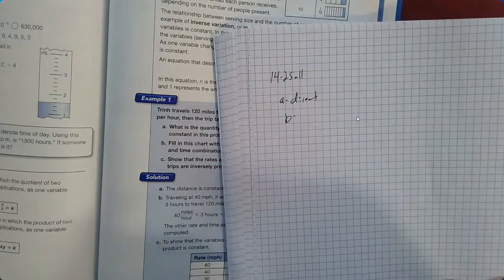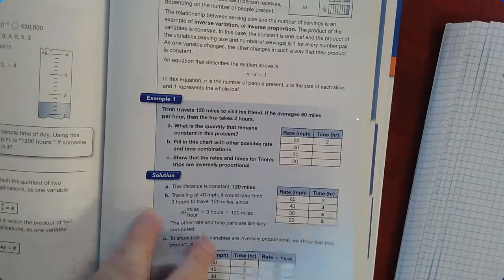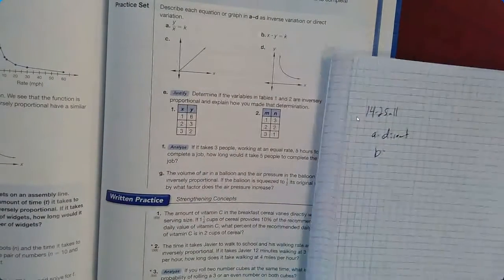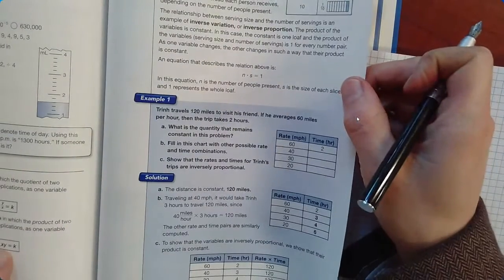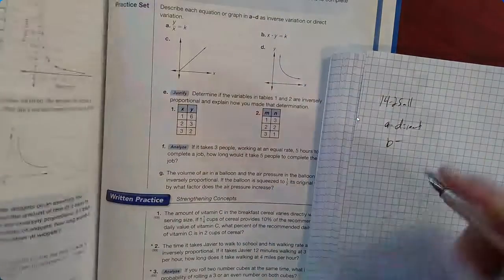B, what does it say? B says x times y equals k. x times y equals k. Indirect.